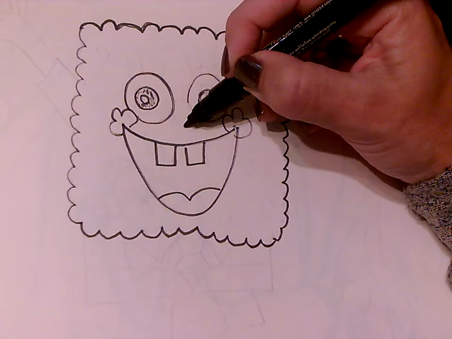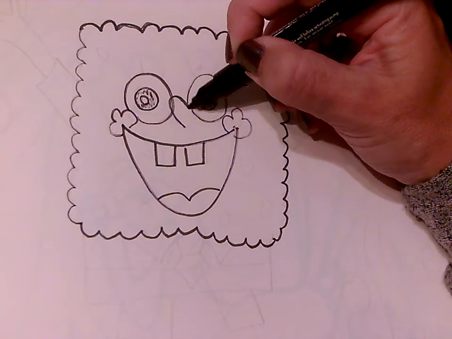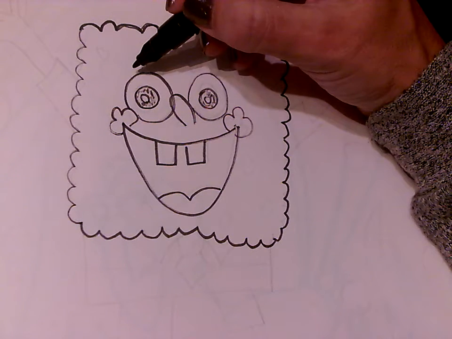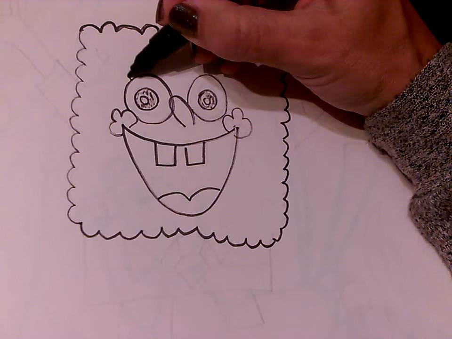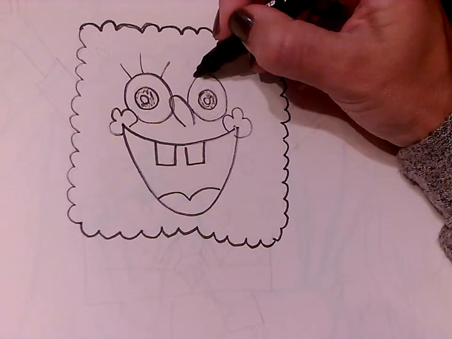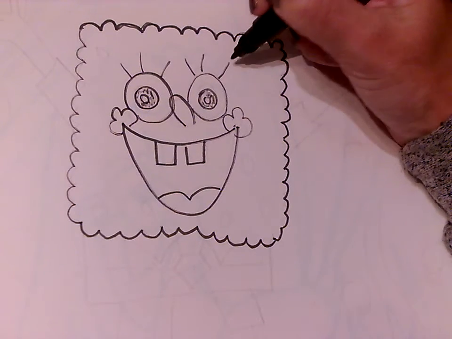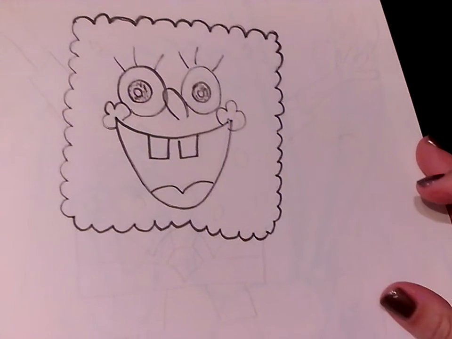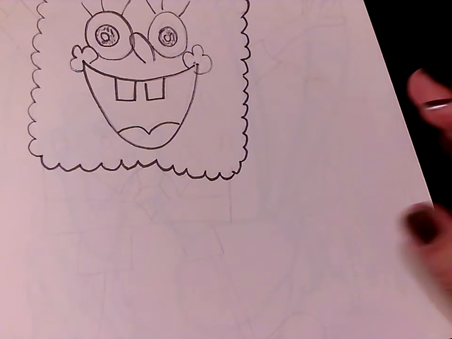And then his nose. Ready? Here we go. Up and down. And now he has diagonal line eyelashes. So diagonal lines 1, 2, 3. 1, 2, 3. Awesome. Okay, good. We have the main part done. Let's come down here to his body.